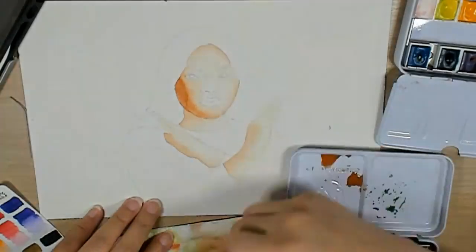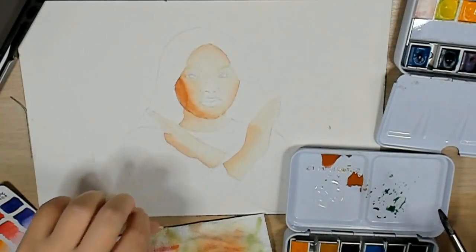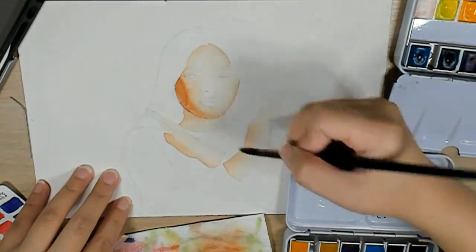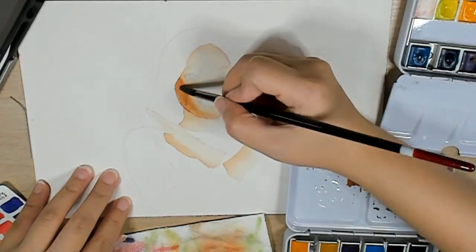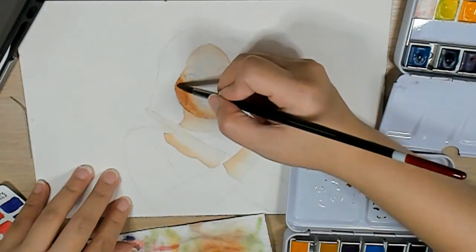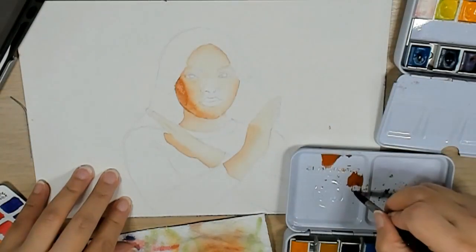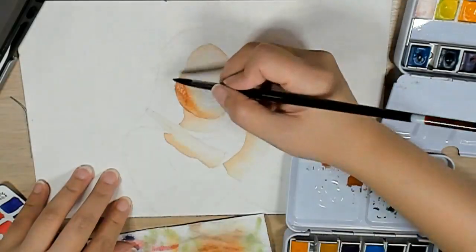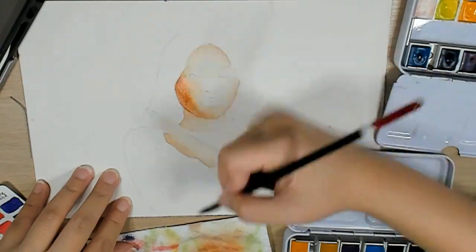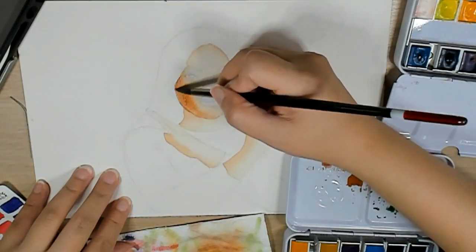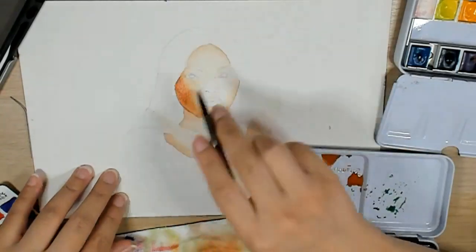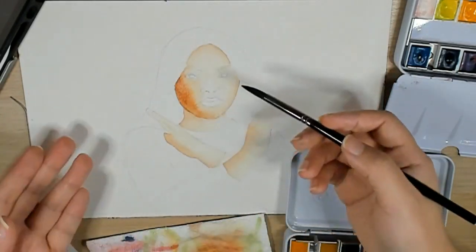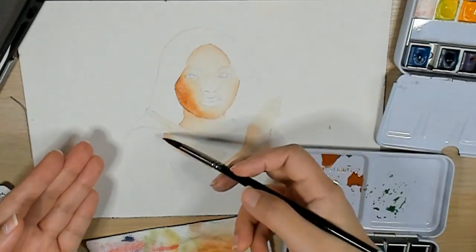Okay, so I've already done the cheek part where there's a darker section here going in. You would think that the whole part would be dark, but then some parts are suddenly a bit lighter, like down here, and that's because of reflected light. It can reflect from the clothes, from her hand, from anywhere.